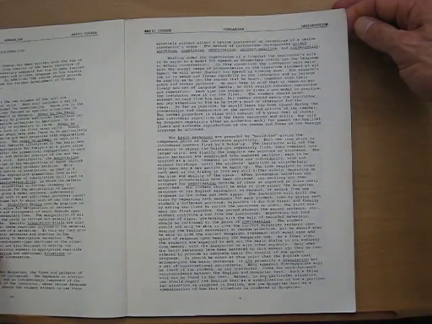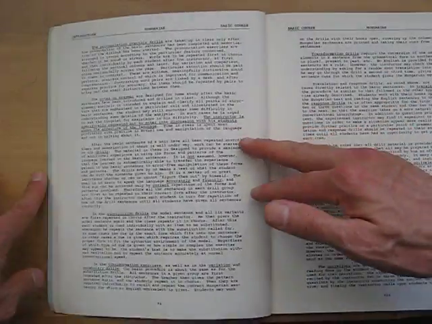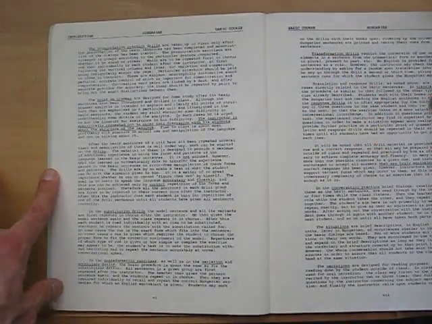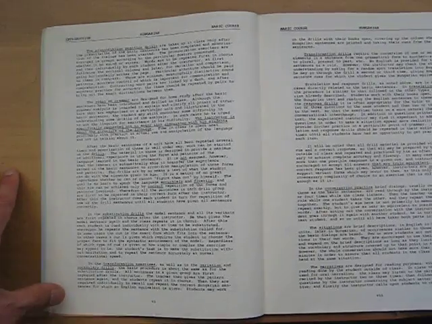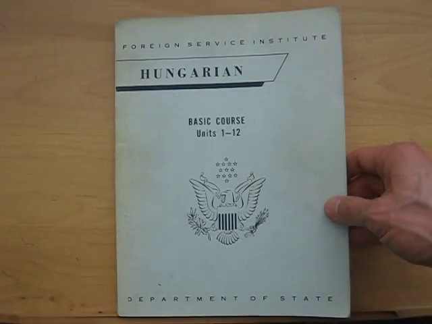So, in other words, you repeat and drill and repeat and drill and repeat and drill until you get a Pavlovian reaction and you can give the correct response immediately upon being prompted. Then it talks about the different kinds of drills: pattern drills, substitution drills, transformation drills, conversion drills, and the like. And so this is a good place to read about the methodology.